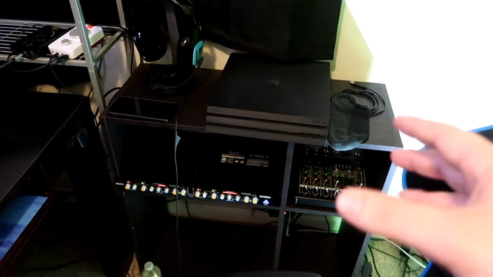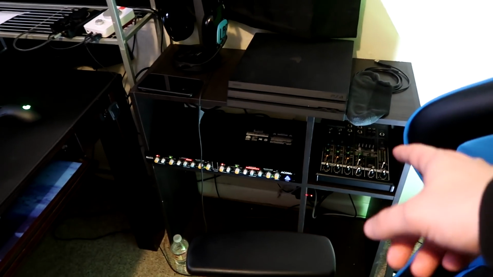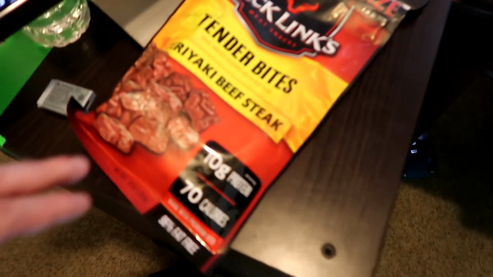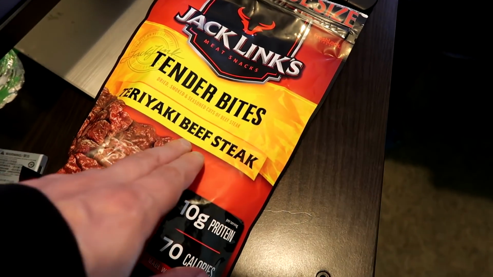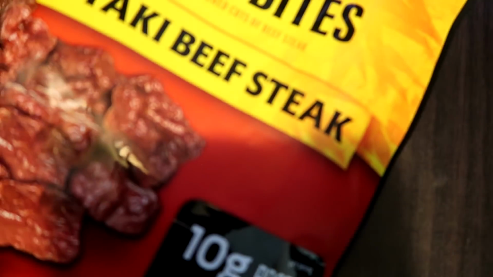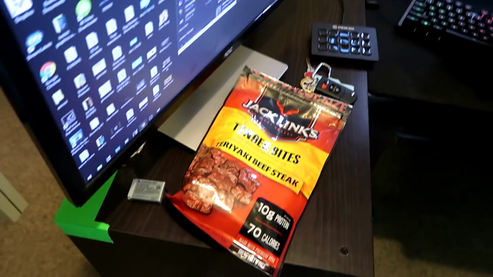And I used to have this mixer here plugged into the Astro headsets to use more devices, but I don't use that anymore. But BW does use his. And right here is Jack Link's. This is the gamer snack of a champion. Teriyaki beef steak bites. If you want to have a good snack while you game, don't get beef jerky, get steak jerky. That's some good stuff, I'm telling you right now.